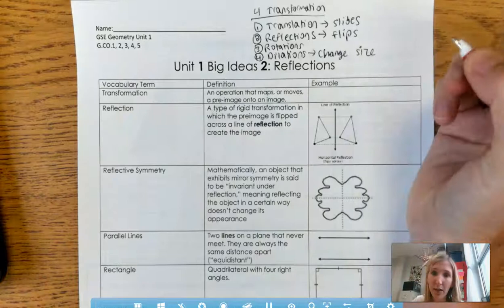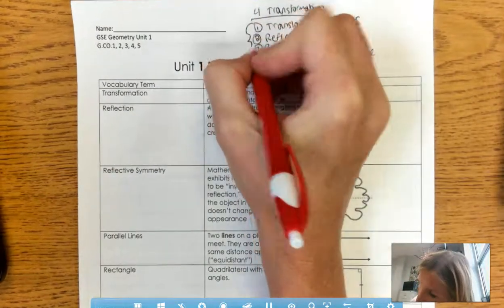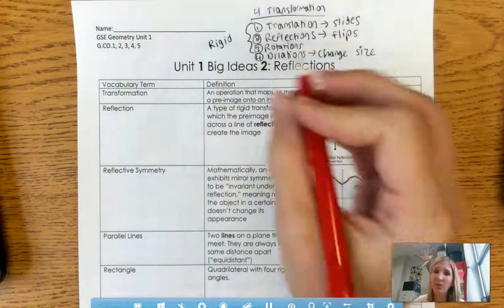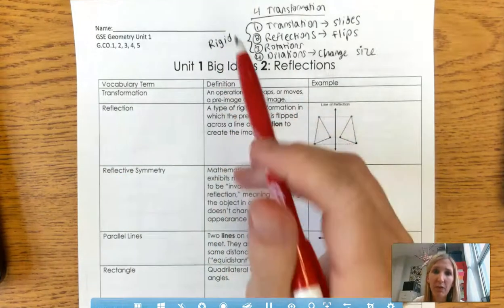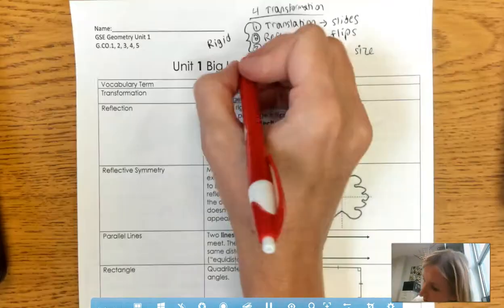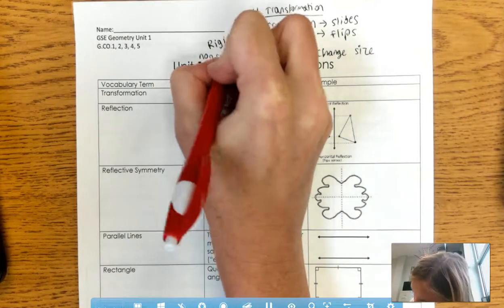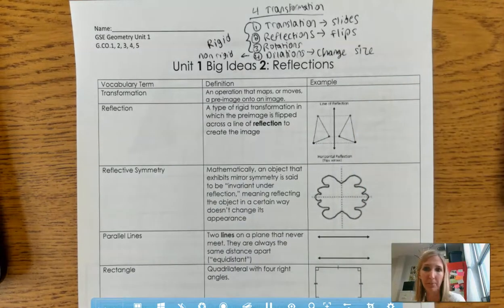We also heard about rigid and non-rigid transformations. We know that 1, 2, and 3 are rigid because they stay the same, we just move them or flip them. So rigid means same shape, same size. Dilations are non-rigid because we change the size, but the shape is still the same.